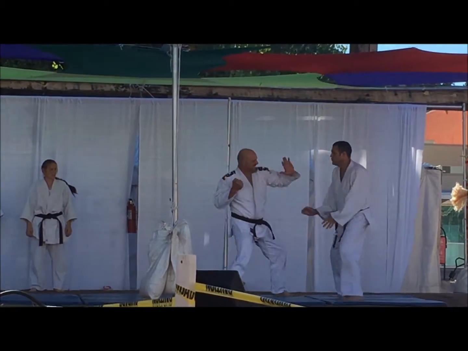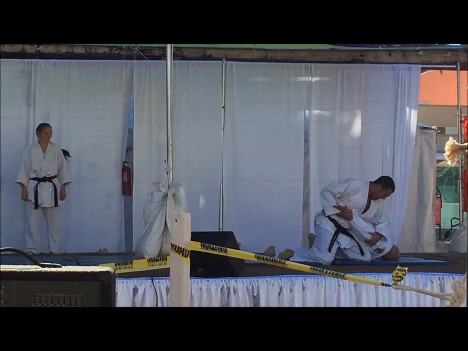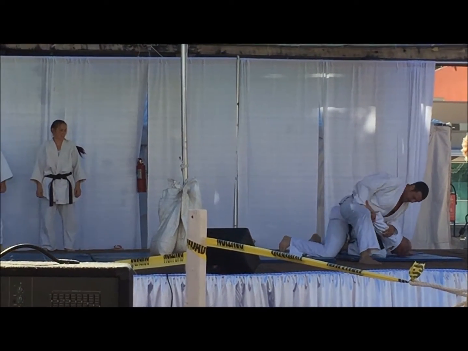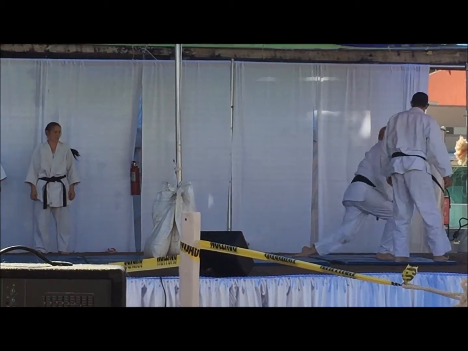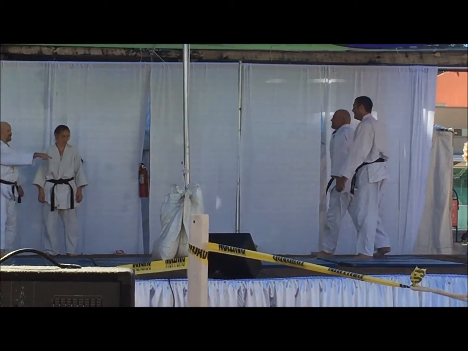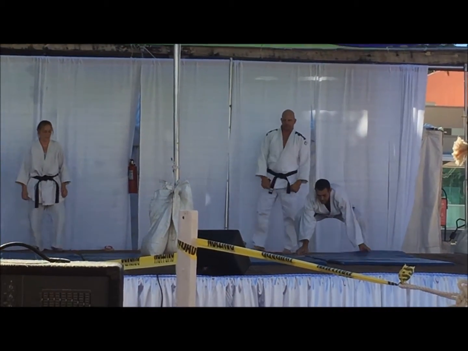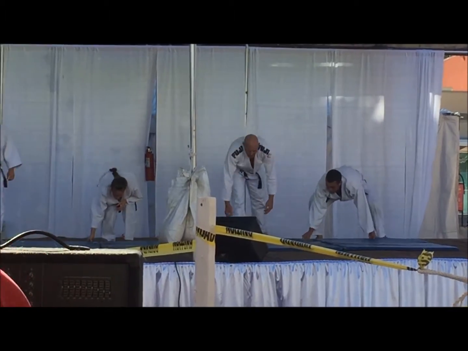Now, a lot of people wonder, they look and they say, but they're falling onto an area that's padded. What if it wasn't padded? Actually, the falls you learn do work even on concrete. Obviously, if it's padded, there's a lot less likelihood of injury.